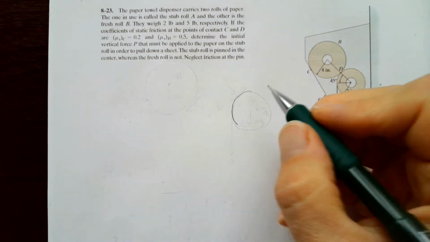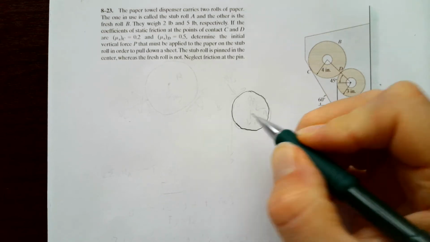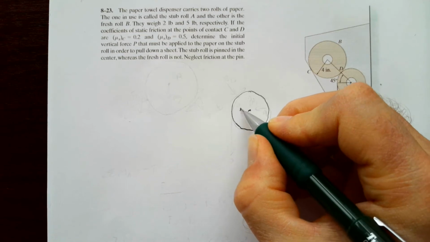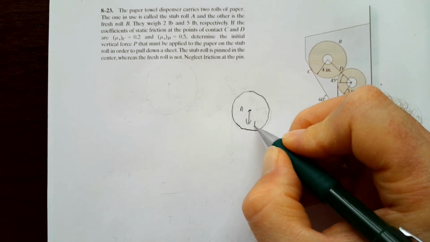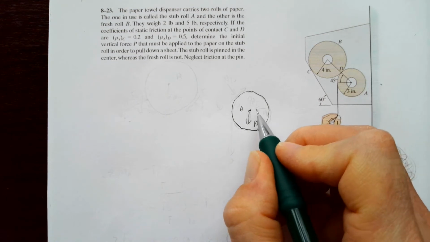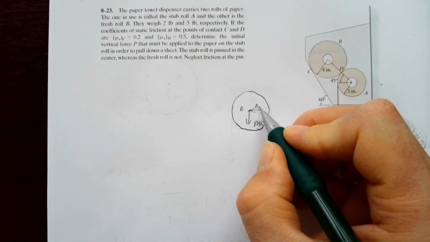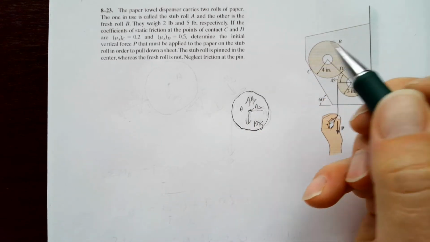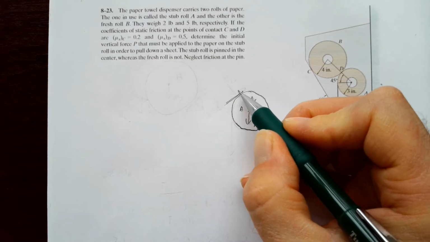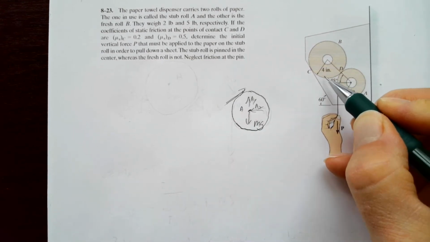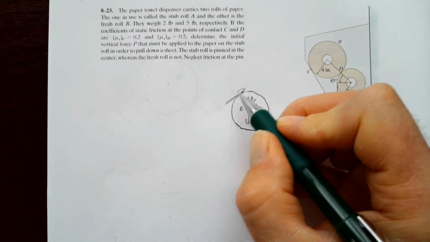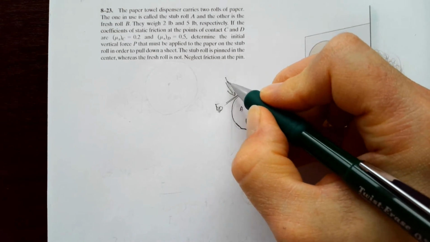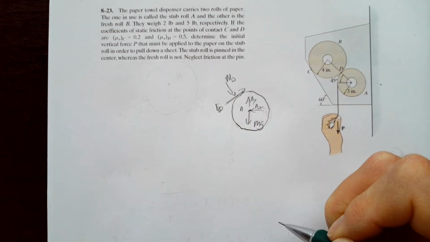So let's draw a free body diagram of A. I'm going to put that point A in the middle. And down we have MG. And there is a horizontal Ax, and a vertical Ay. And then we have a friction. As it spins this way, it pushes this roll this way when this roll is pushing back. So the force of friction at D is going that way, and ND is going down towards the roll.